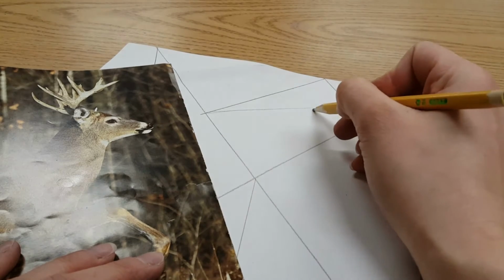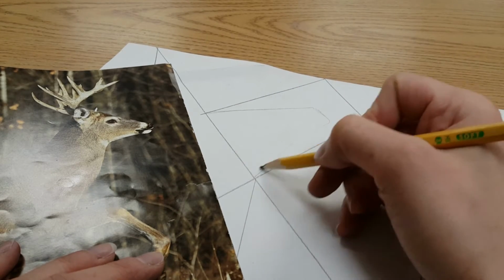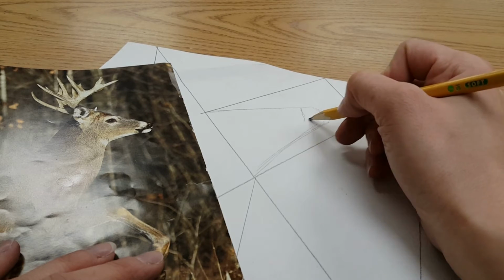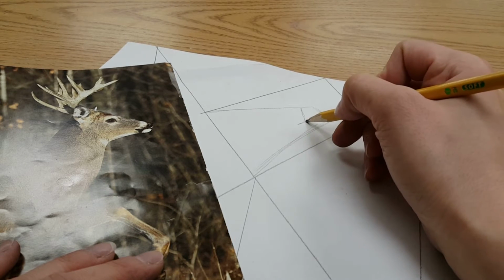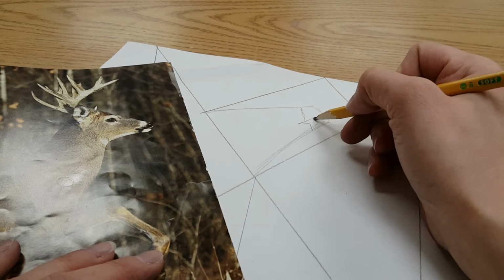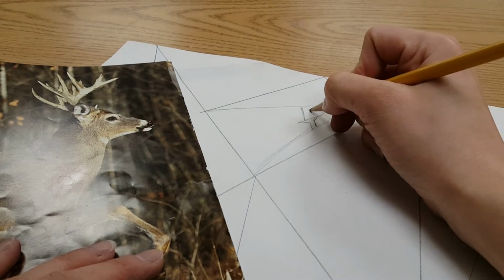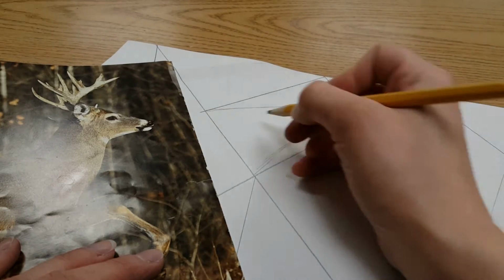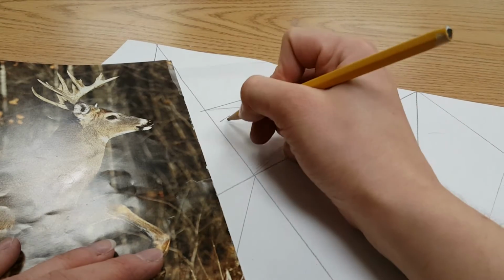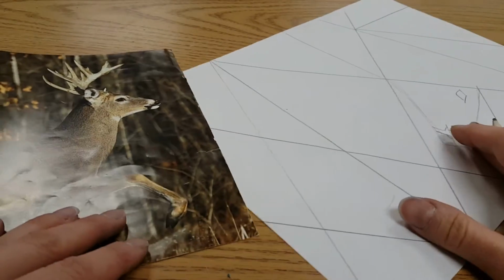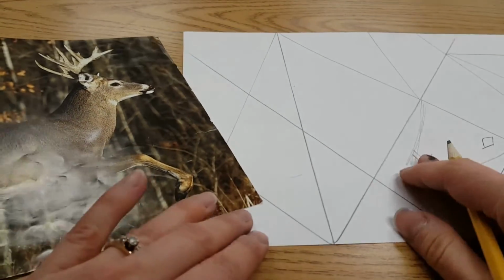So for example, this could be how I draw the front of the face. And I'm trying to keep it as straight as possible. And then here's a nostril. And there's an eye.